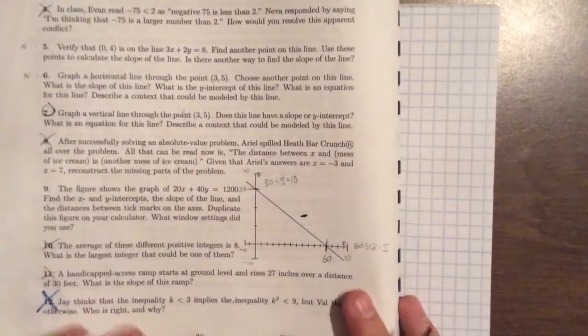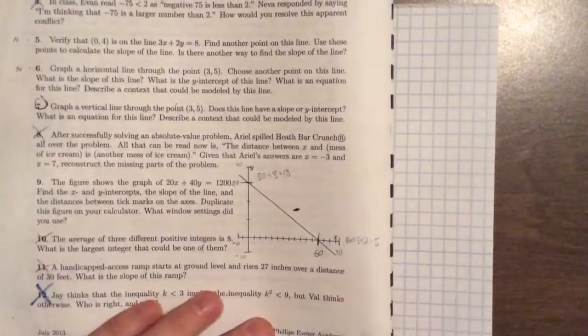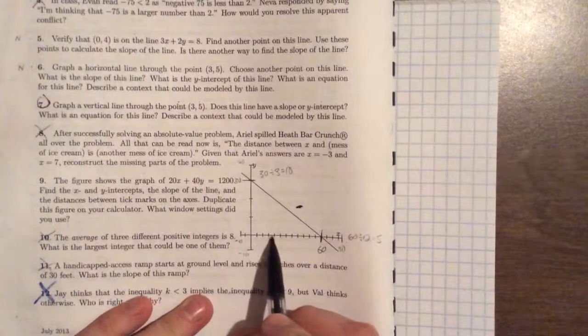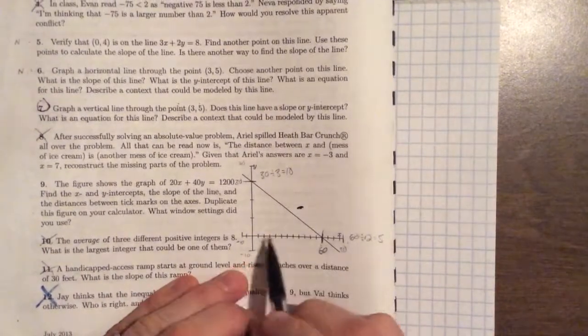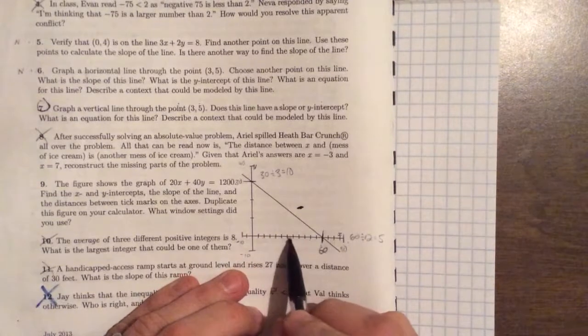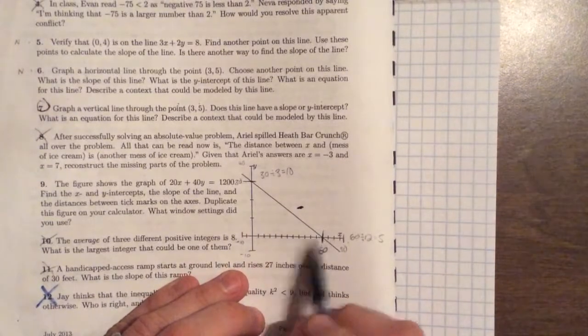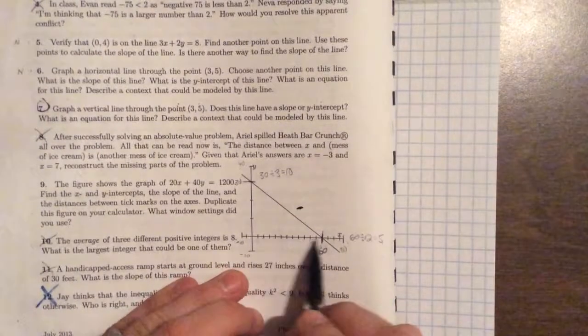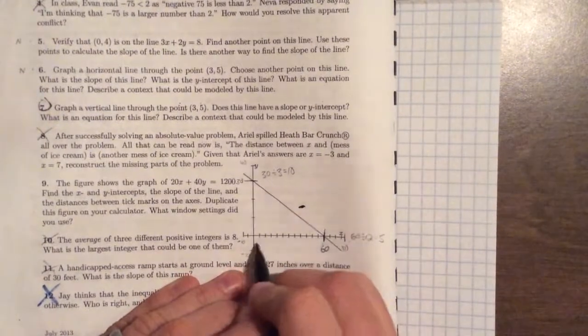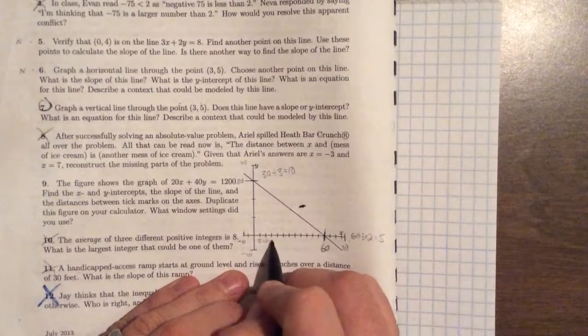Okay, so we have the equation here, and it wants to know what the tick marks are counting by. So I know that the x-intercept here is 60, and I see that there are 1, 2, 3, 4, 5, 6, 7, 8, 9, 10, 11, 12 tick intervals there. So I do 60 divided by 12. Each one must be counting by 5. Okay, so that's 5, 10, 15, etc.